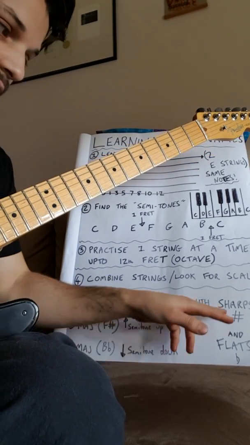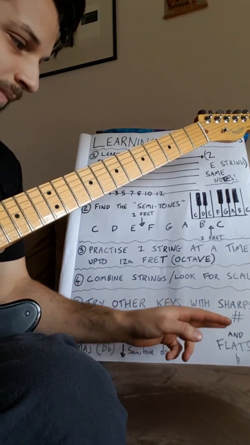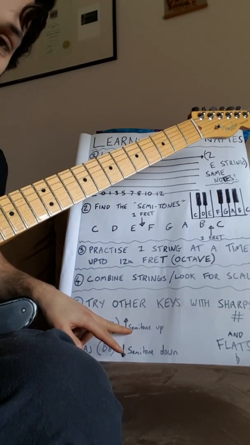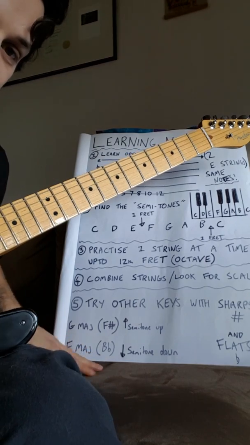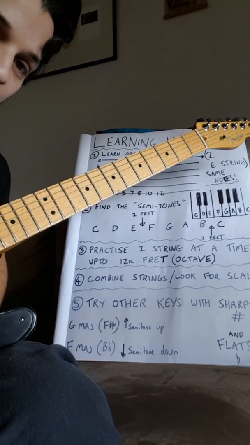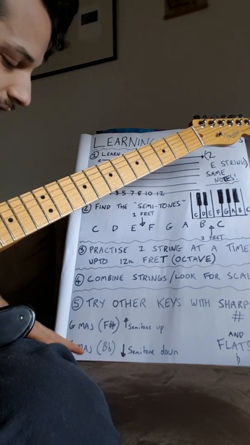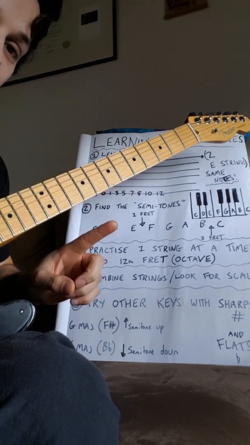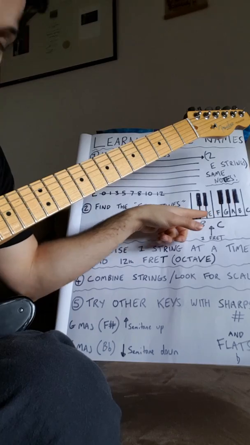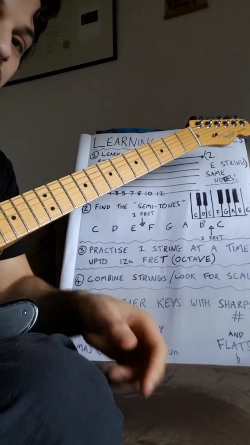So the other keys involve sharps and flats. A sharp is to take a note a semitone up, a flat is to take a note a semitone down. So the first 2 other keys I would suggest you look at are G major and F major. That's because they only involve one change to this thing which we've learned and we're comfortable with.